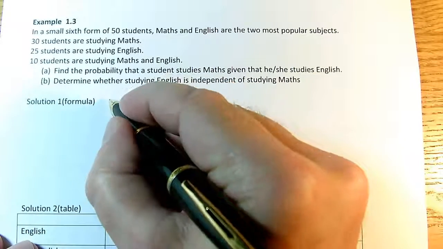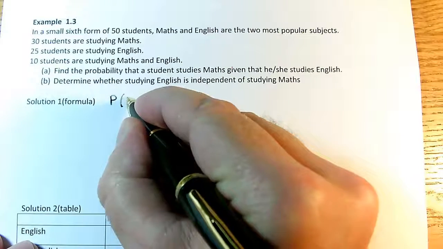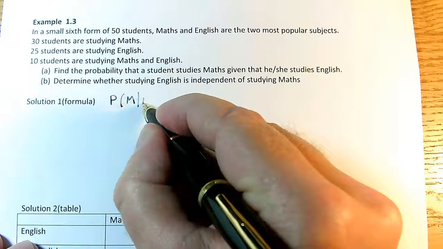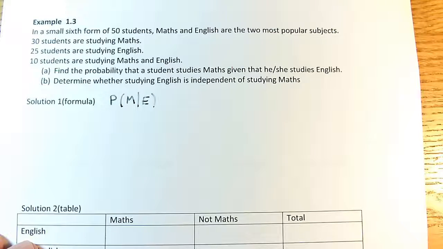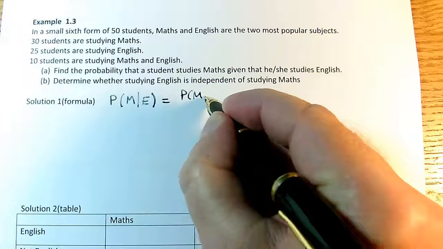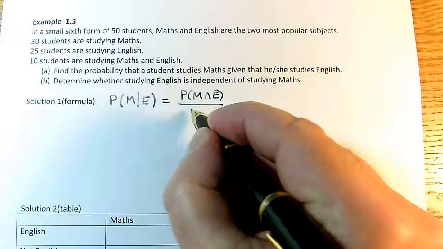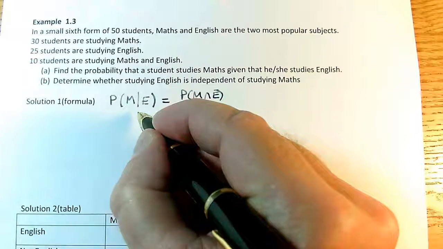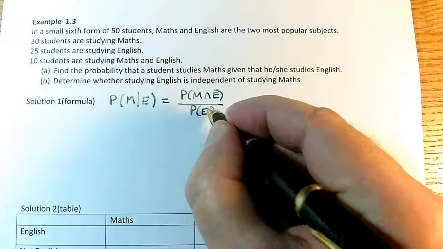studies English. Now the formula for conditional probability, okay, if I use M to mean maths, then the probability of maths given that we study English, the formula for the probability of M given E is the probability of M and E, so that the top's always easy, divided by the probability. To remember which probability you divide by, it's always the probability that comes after the line. So it's divided by the probability of studying English.